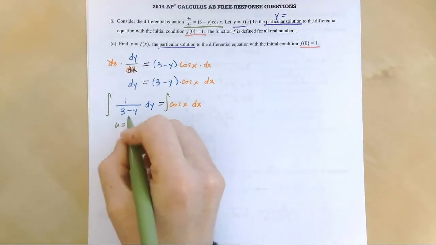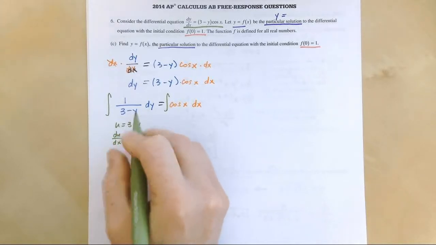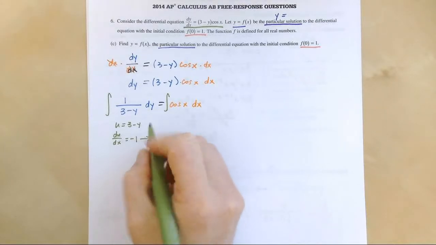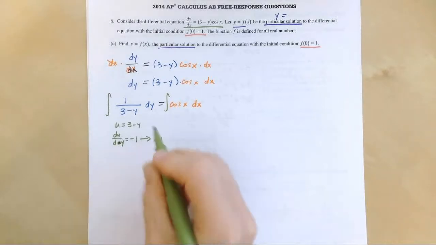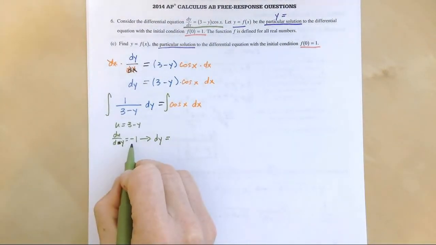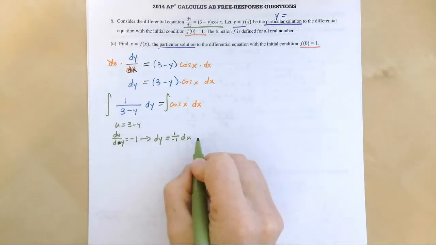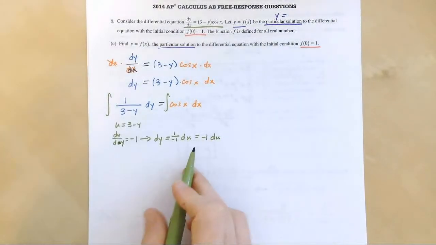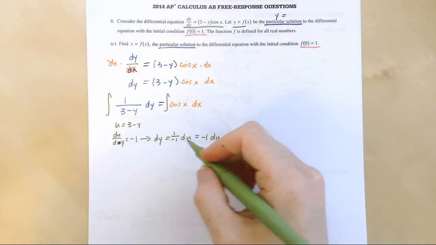U equals 3 minus y, and then du dx equals the derivative of this, which is negative 1. And that means that dy, because we have y as a variable, is going to equal 1 over negative 1 du, which is just equal to negative 1 du. So now we can plug that into this integral.